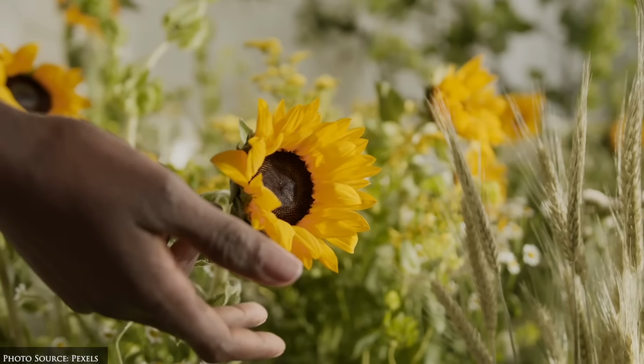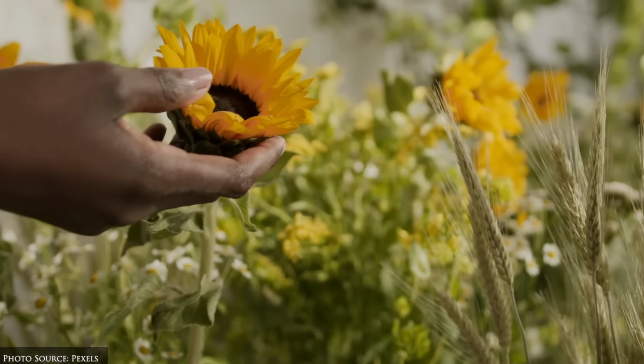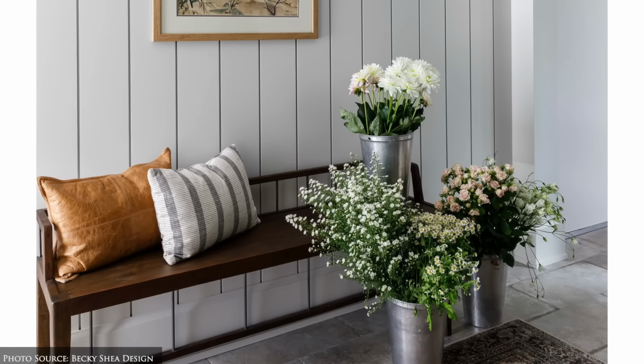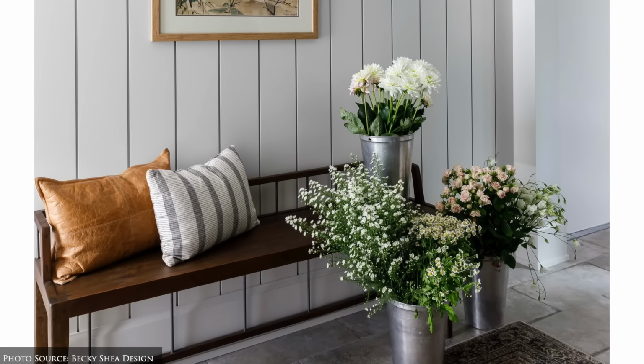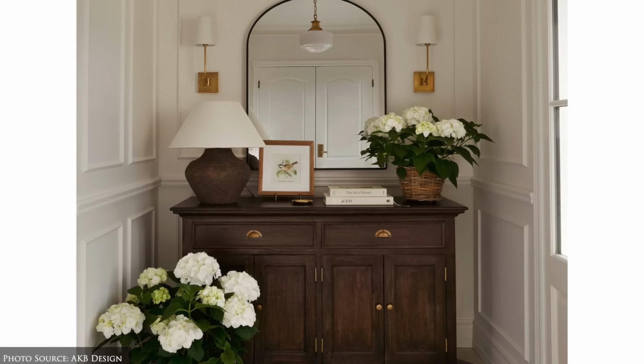Finally, wildflowers such as daisies and sunflowers, along with dried flowers, grasses and tall reaching branches, contribute to the rustic charm with their untamed beauty.